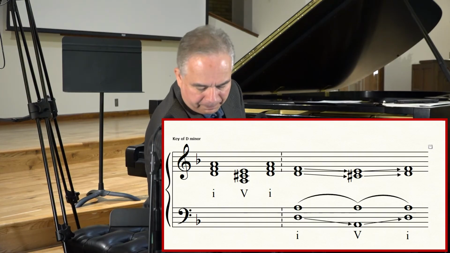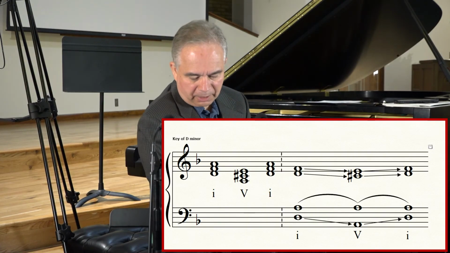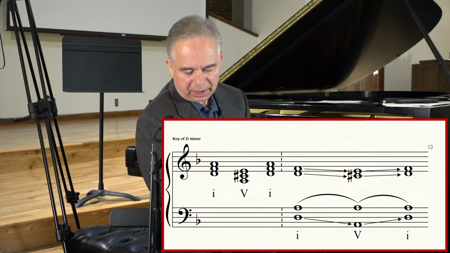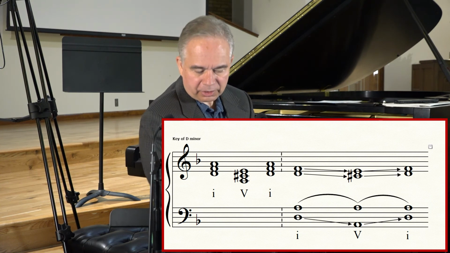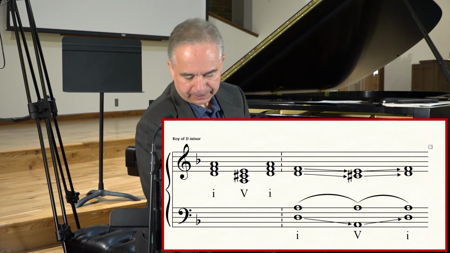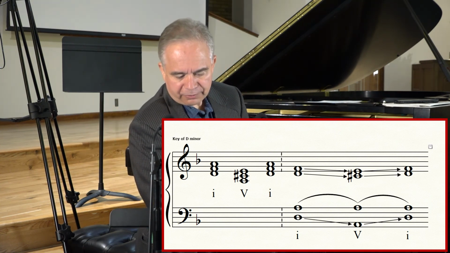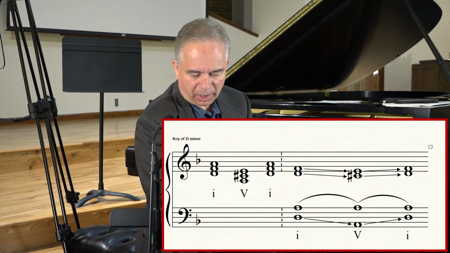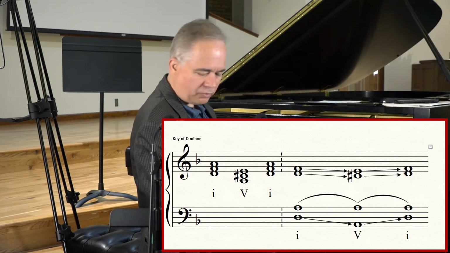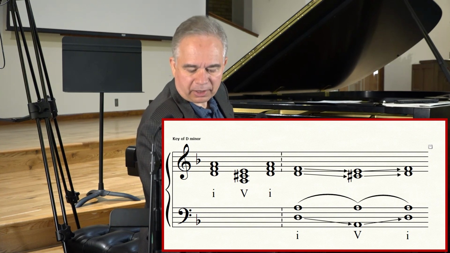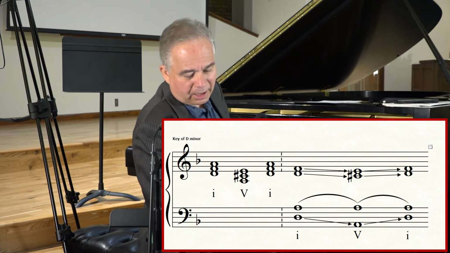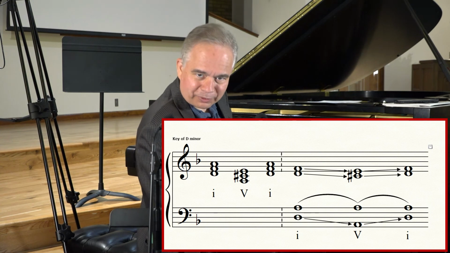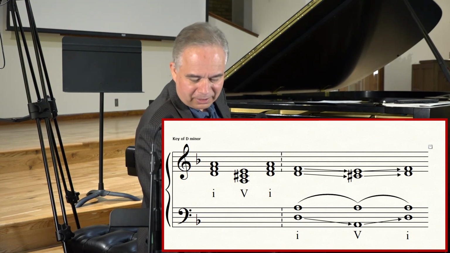Now, let's see if we can remember some of those rules. Number 1, keep notes in common. Do I keep the notes in common? Any notes that are in common here? Yes. In the tenor, you can see how I show that with the big ties. The other voices have to move stepwise. Do they move stepwise? Yes. The other 2 voices in this case are the soprano and the alto. They go down by step, and up again. And in this case, it's so smooth because both of them are going down by half step.